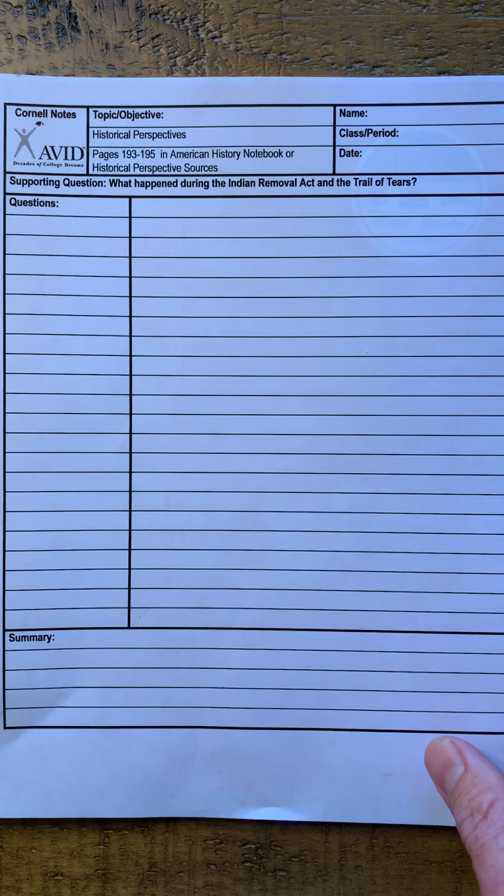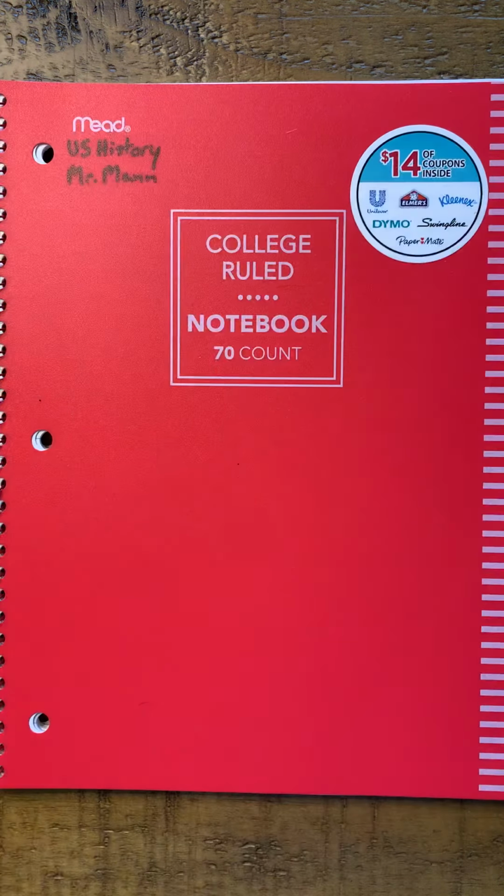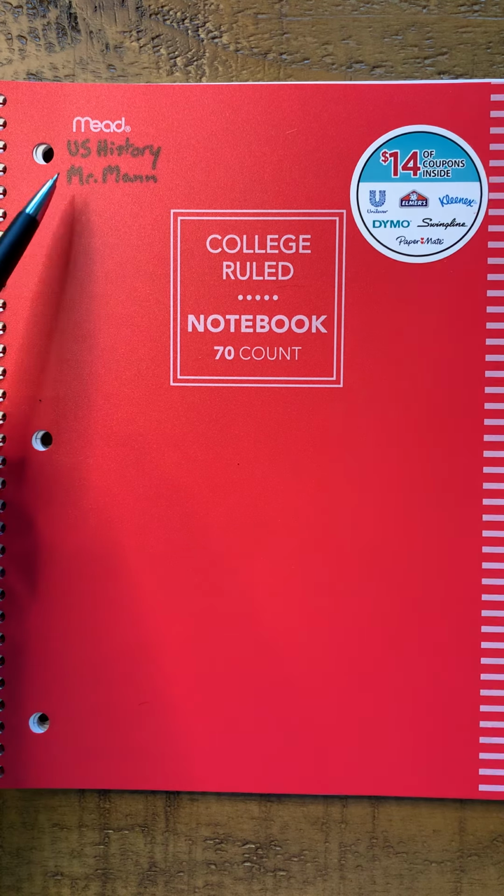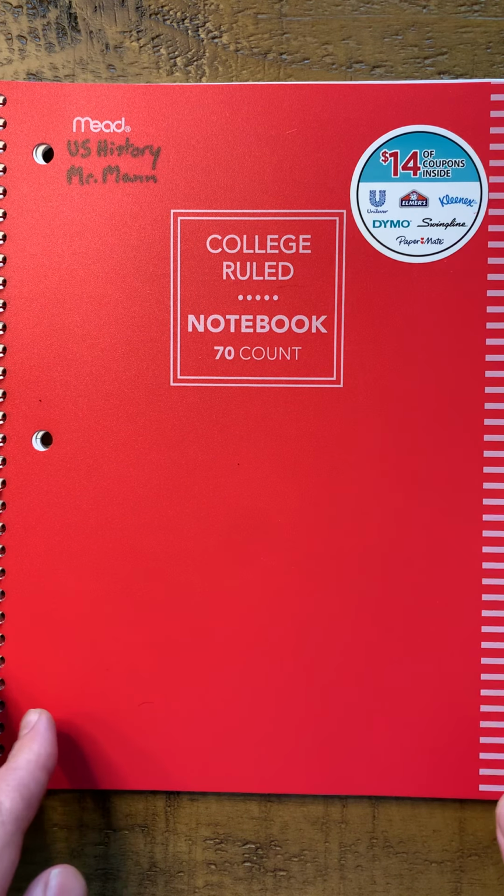First is to print off copies of the Cornell Notes pages that will be provided for you for each unit in a unit packet. These will be provided, of course, digitally. So you would need to print them off. To me, that doesn't make the most sense. What actually makes the most sense is to have for yourself a U.S. history notebook. And you see I have one here. I've just labeled it U.S. history. I've put my name on it.